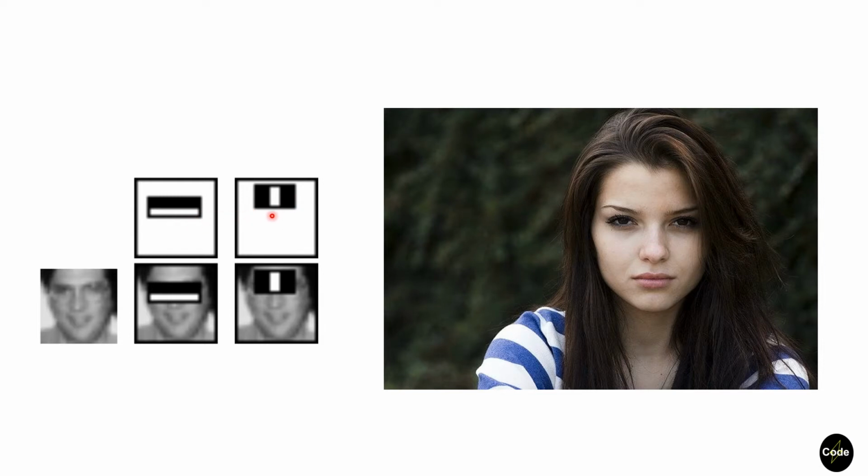useful in detecting faces. If we look at the eyes region, we can see that it is darker than the below part. The second feature is for identifying a line, and again, the eyes region is darker than the nose area.